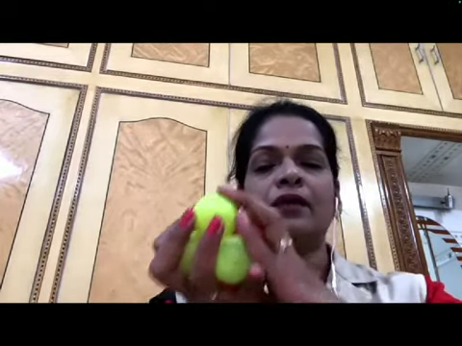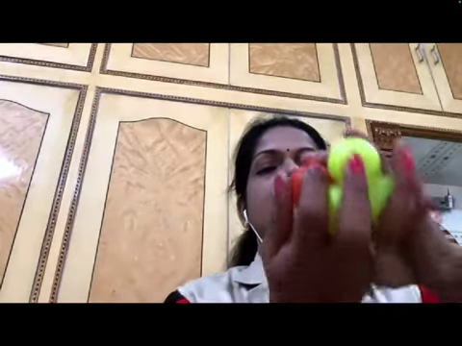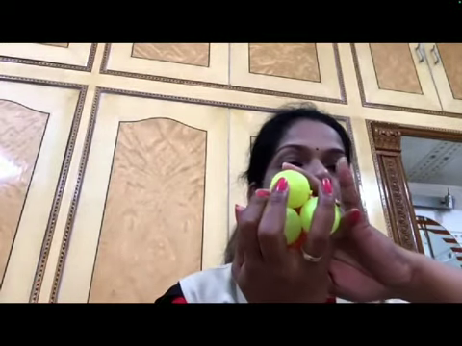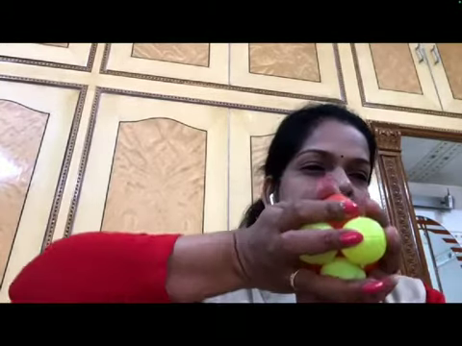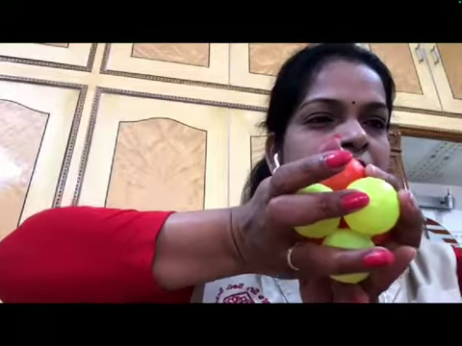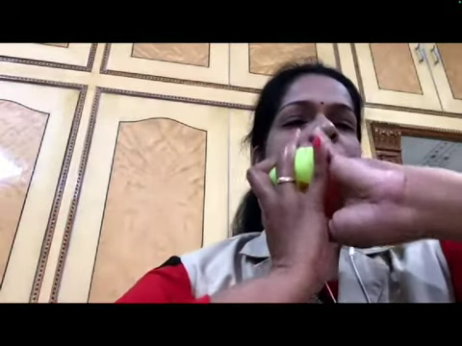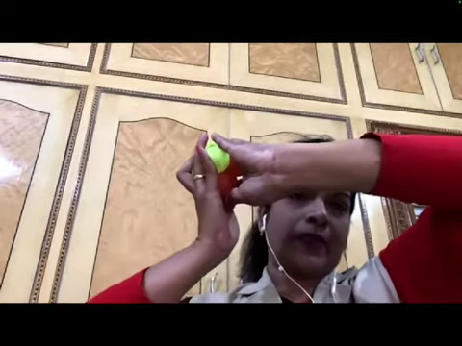The same thing I'm taking out from this arrangement. I'm just tilting so that one is up, one is down. Or I can show like this also. One is up, one is down.